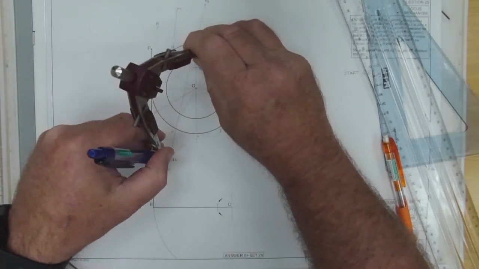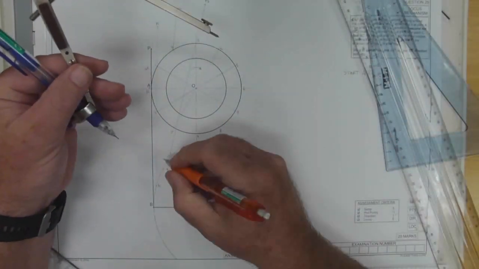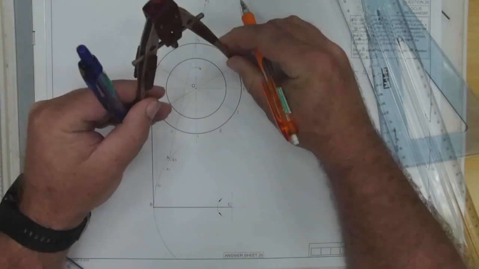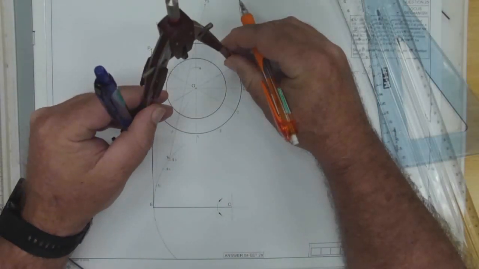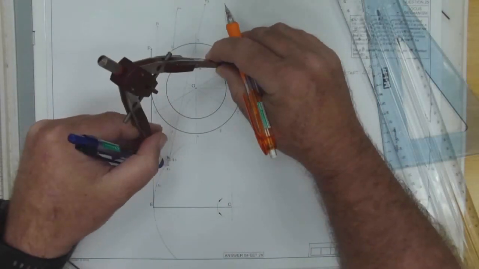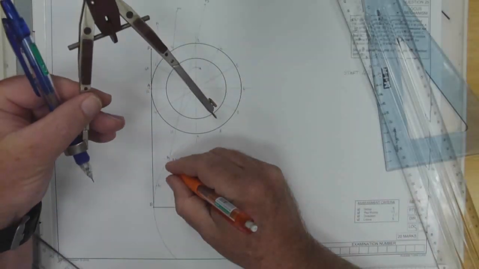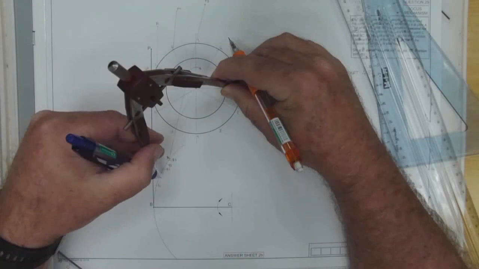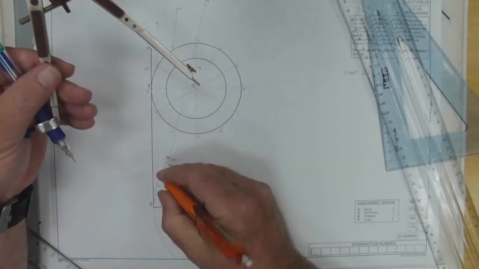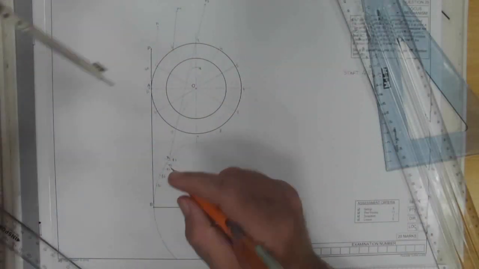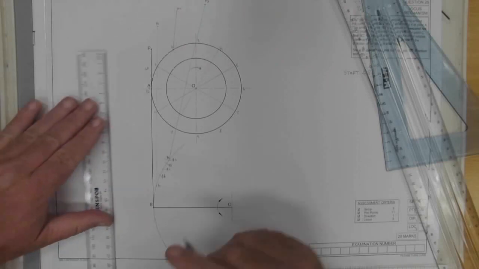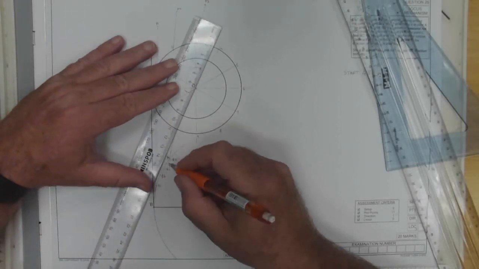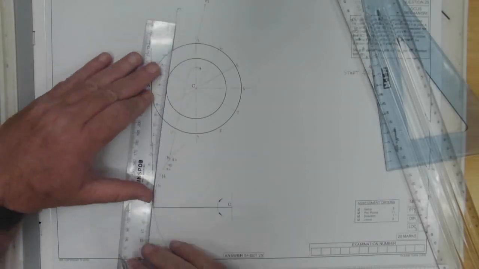You can do this one at a time. So this is B4, here is B5. If you're going to do them one at a time, that could be easier. If you're going to do it multiple, just make sure you line up the correct points.